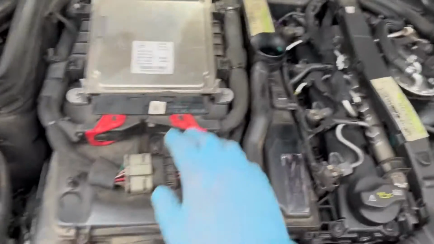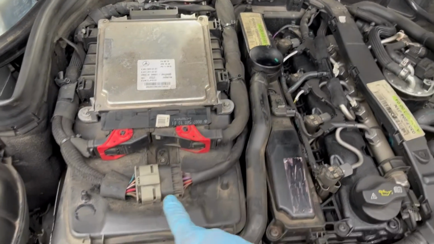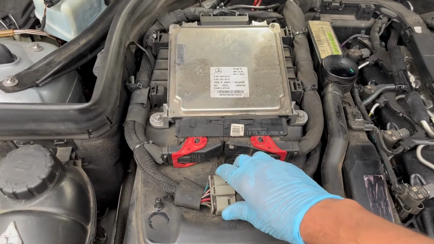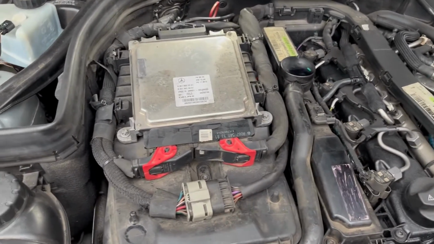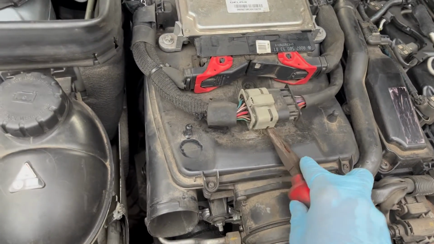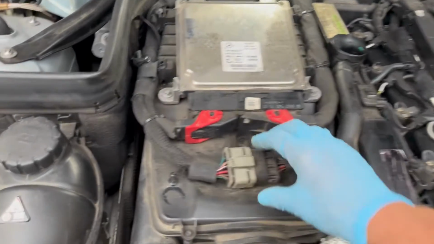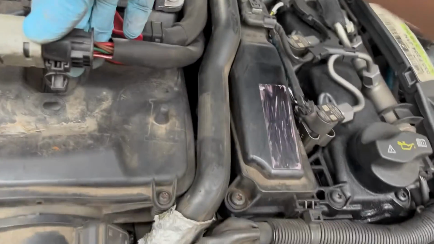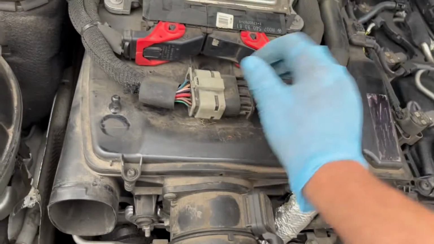We now need to take the ECU off. That means not necessarily disconnecting it, but this connection here sits on, there we are, a little nipple there, and simply prying it open allows you to disconnect that.